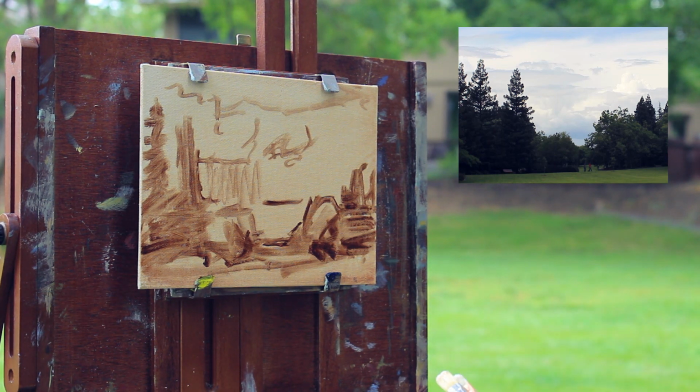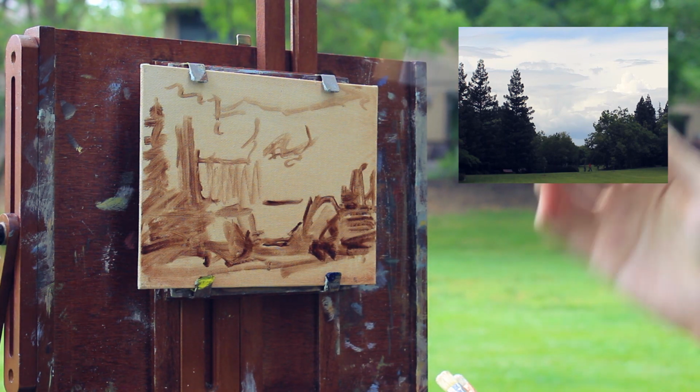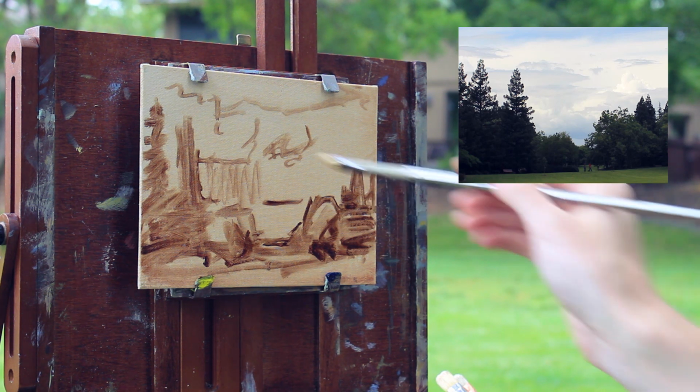For this painting, I'm actually going to work on the sky first because that's my main statement that I want to make here. The clouds, the focal point, that's my idea for this painting, so that's what I want to get mostly correct in the beginning. Get those values down.